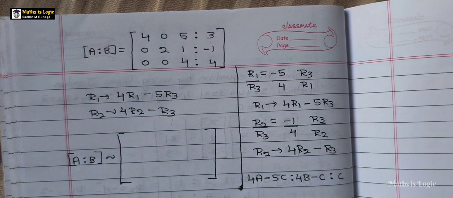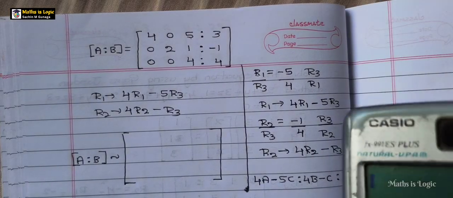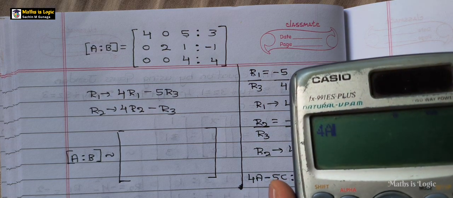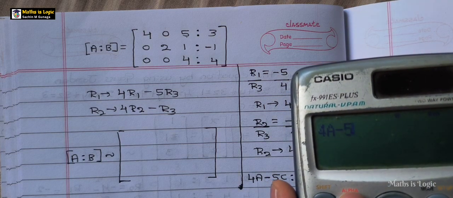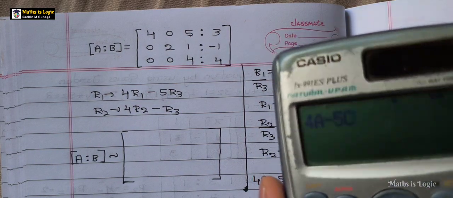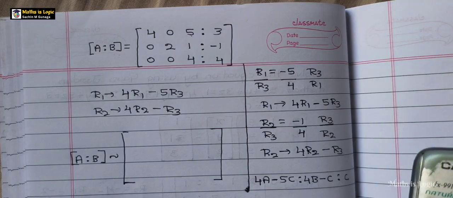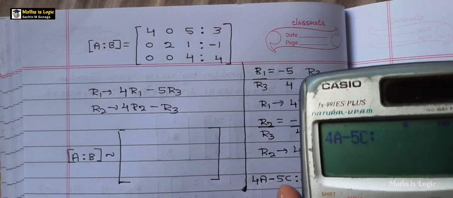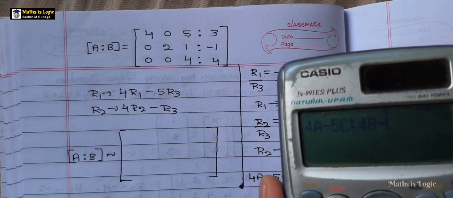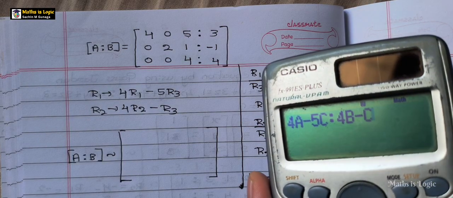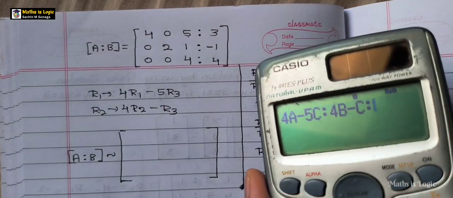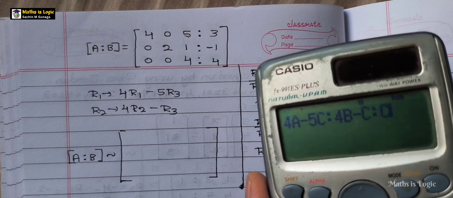So now apply this in the calculator. First, 4A minus 5C: 4, alpha A, minus 5, alpha C. Next, press alpha colon. Next, 4B minus C: 4, press alpha B, minus, press alpha C. Next, colon, press alpha colon. Next, last is C. Press alpha, then C.